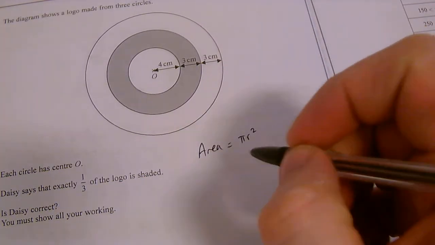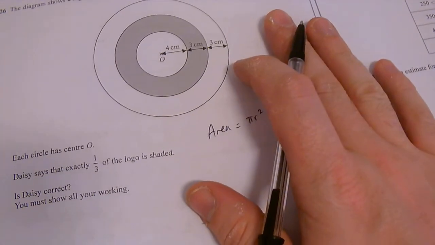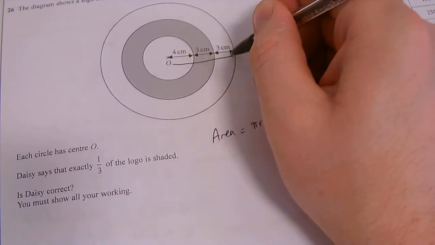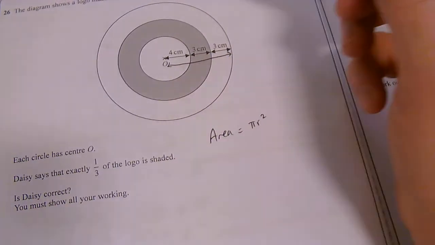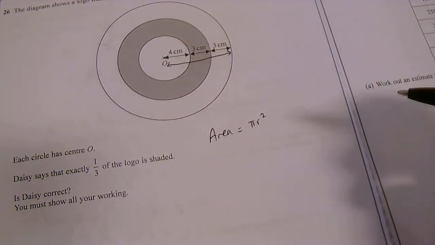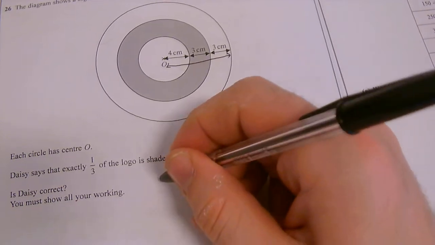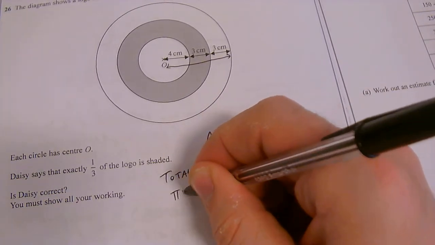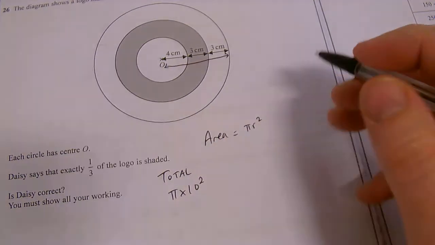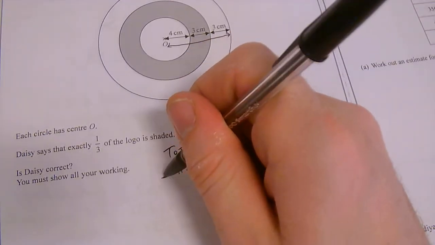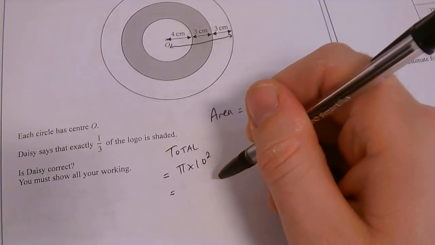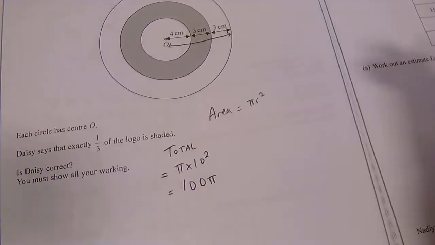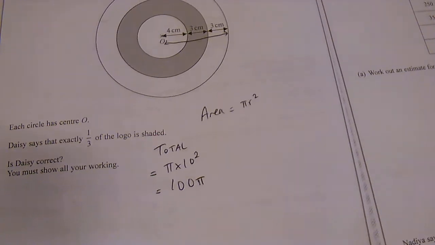So we need to calculate the area of the big circle. The radius of the big circle will be the whole radius, the whole thing. If you add those together, you get 10. So the total area will be pi times 10 squared. We haven't got a calculator, so you just leave it as pi. 10 times 10 is 100, so that area is 100 pi. Okay, so that's the total area.